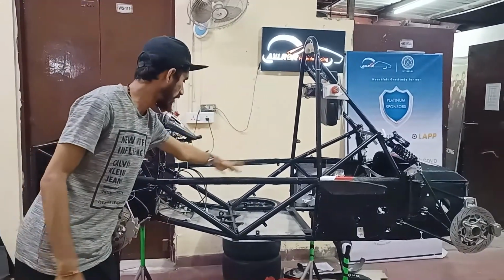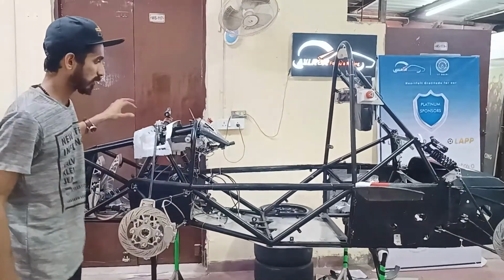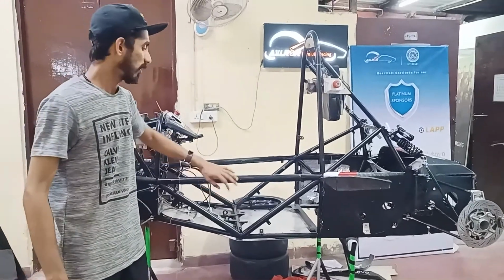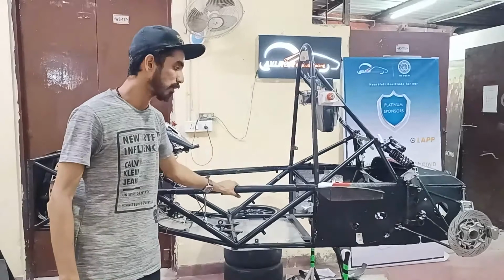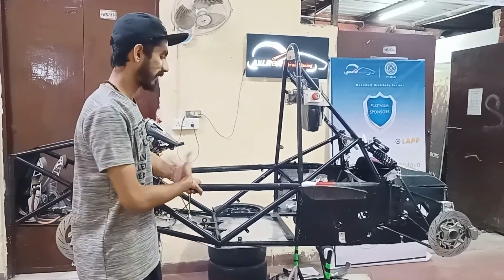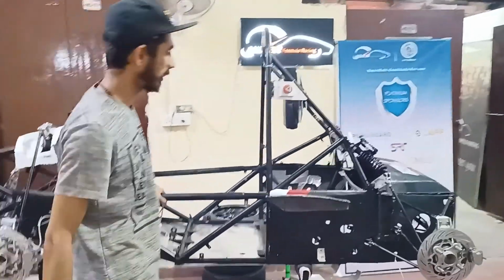This is where the driver is going to be and his legs will be coming here. This is the side impact structure, SIS, which protects the driver from any kind of side impact, and we have used higher outer diameter tubes to increase the strength and stiffness in return.